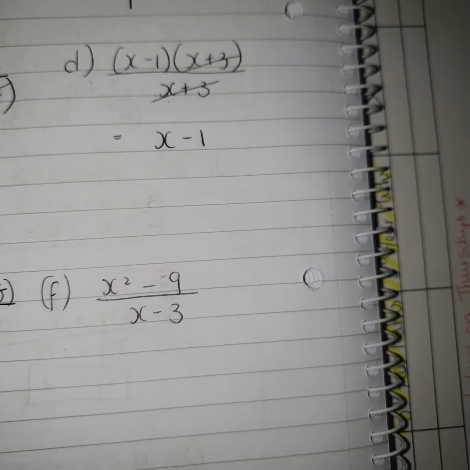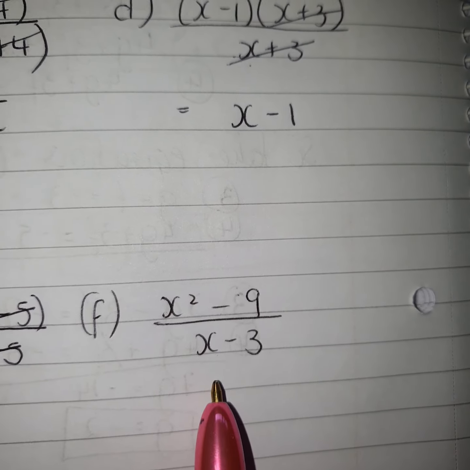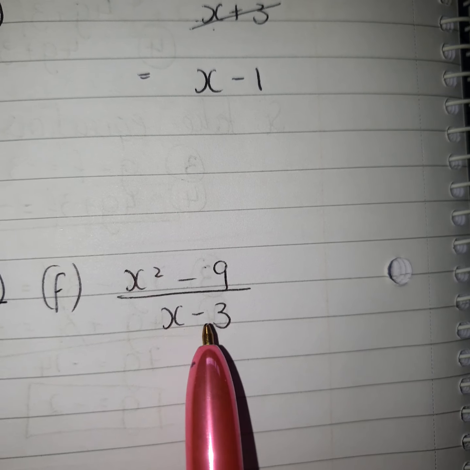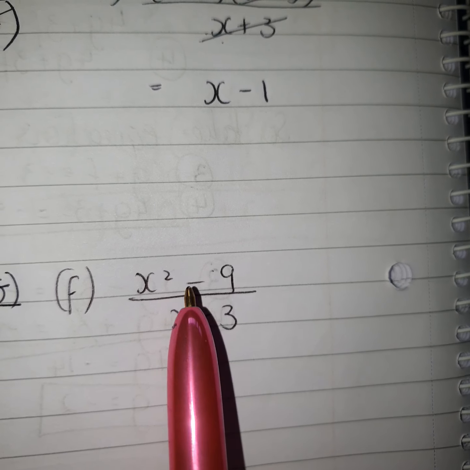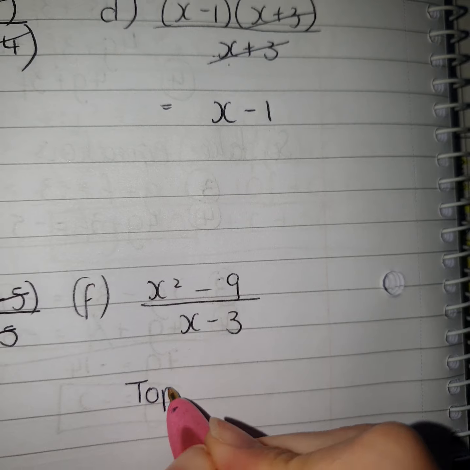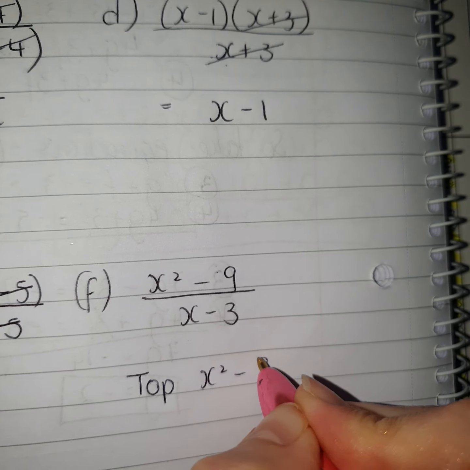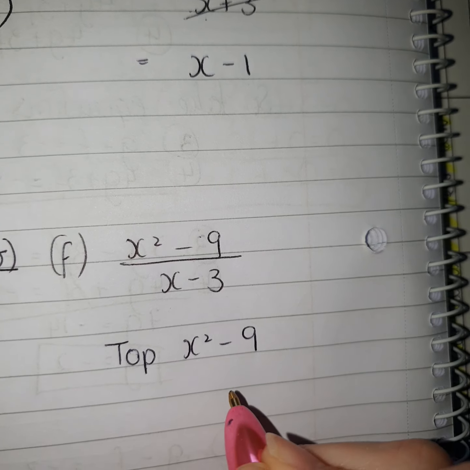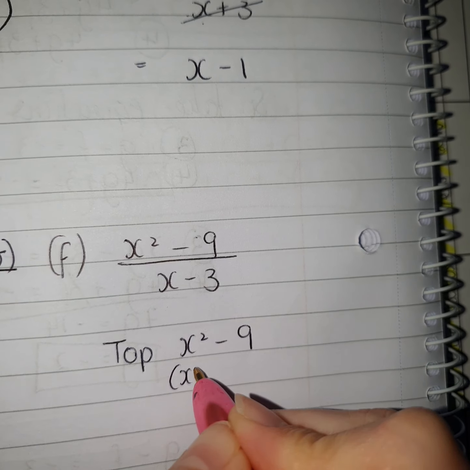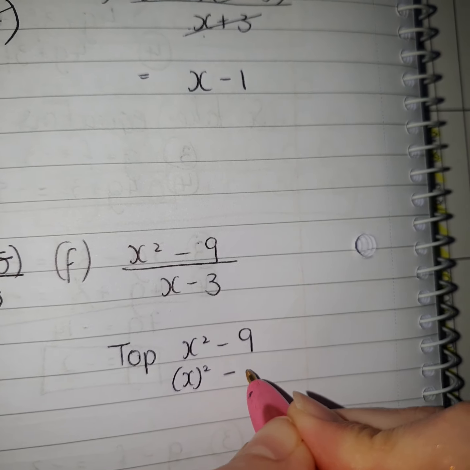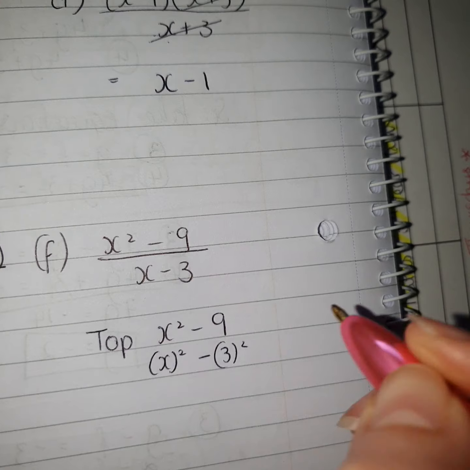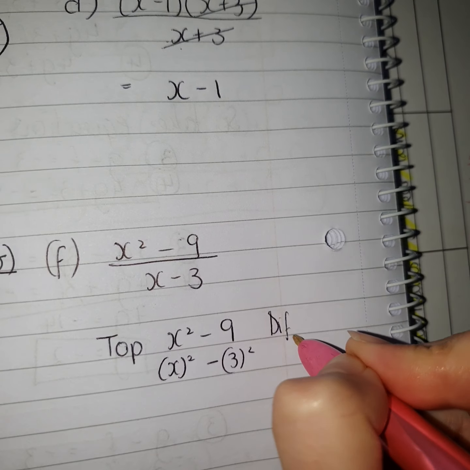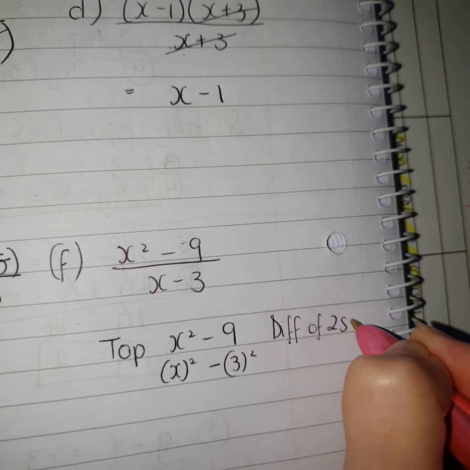Okay, now let's look at this one here, right? At the moment, nothing will divide in. I can't divide this whole expression here and here. So let's take the top again. Now what do you notice with x squared minus 9? Isn't that the difference of two squares, right? Because that's x all in brackets squared minus 3 all in brackets squared. So we'll say difference of two squares.